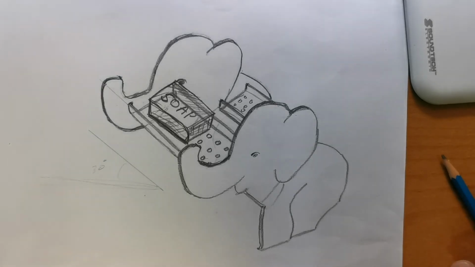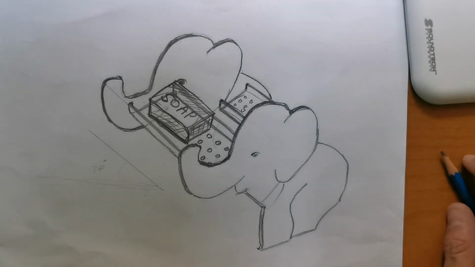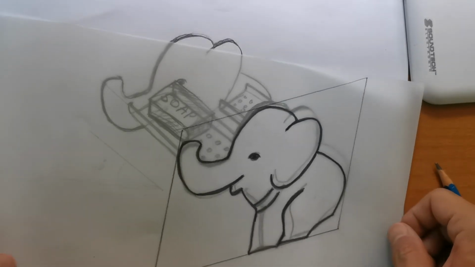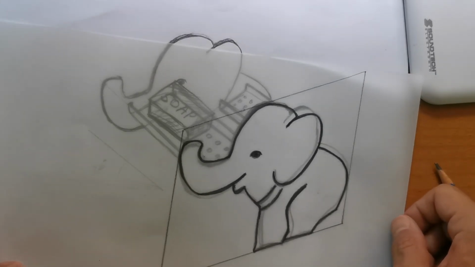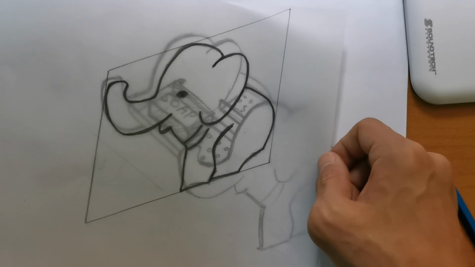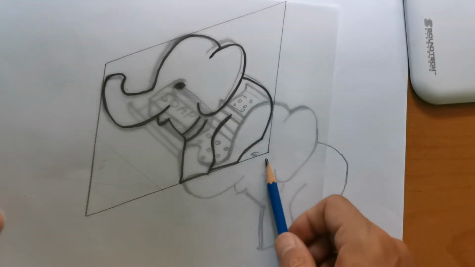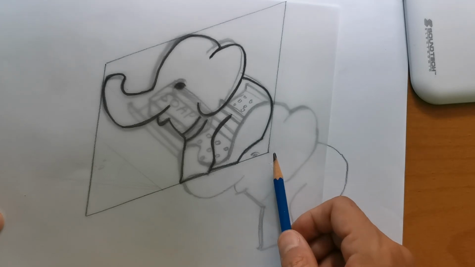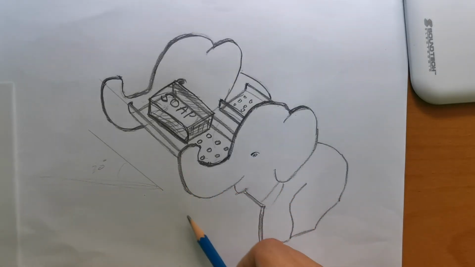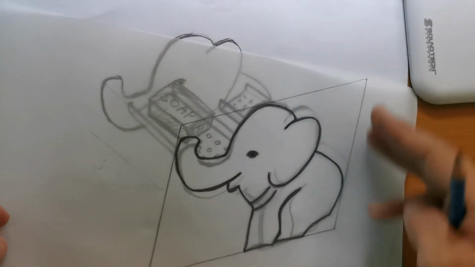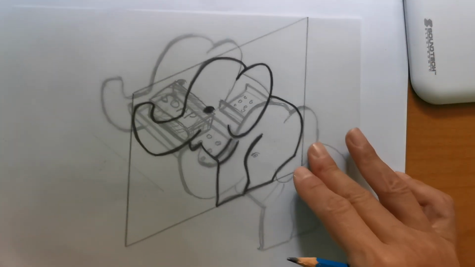So the important thing that I want to show you is how to shift this elephant from here, shift it over there. The thing to remember is keep this line vertical. Select any point down here. Always keep this line vertical, and then you start shifting.